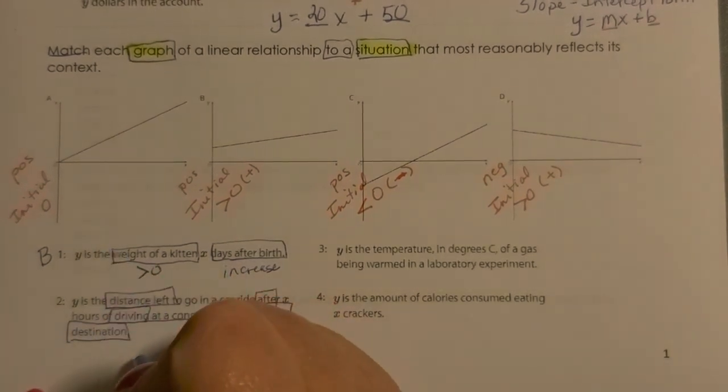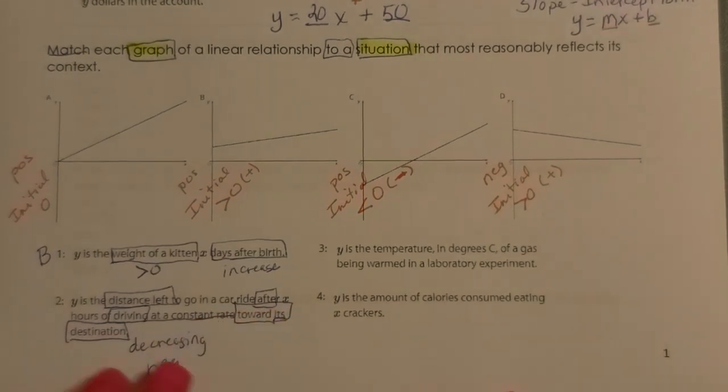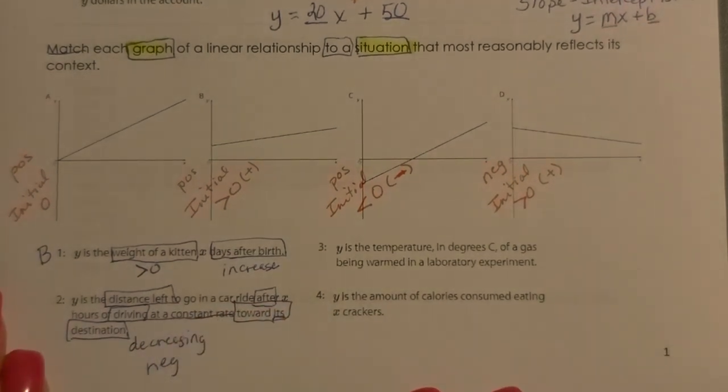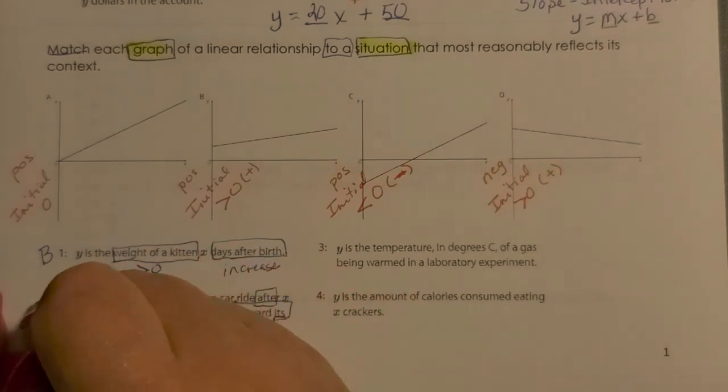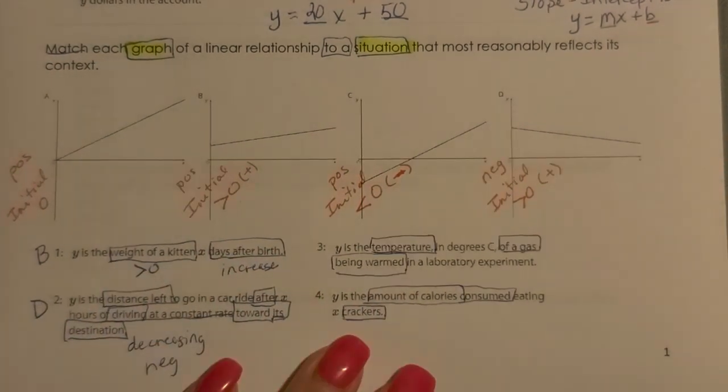So this one would have a decreasing slope, or a negative slope, and therefore the only one with a negative slope is graph D. That leaves us graphs A and C.